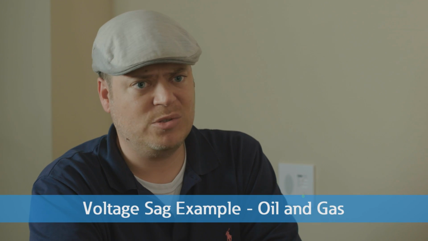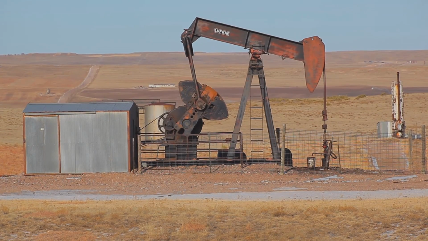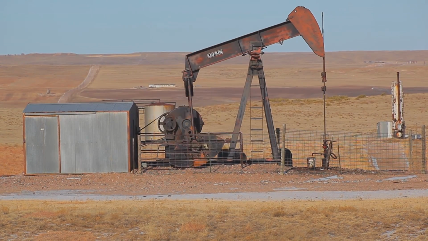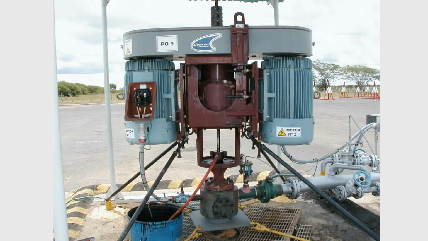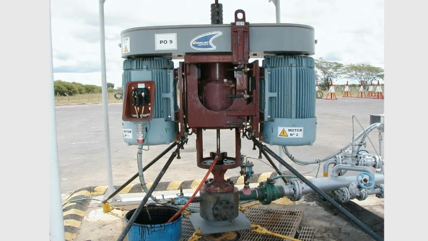Do you have a good example of an oil and gas company affected by voltage sags or interruptions? Yeah, absolutely. In one case, we evaluated a large oil field in Central America, and we looked at solutions for variable frequency drives on progressive cavity pumps that were dropping out during deep sags and interruptions from recloser operations.